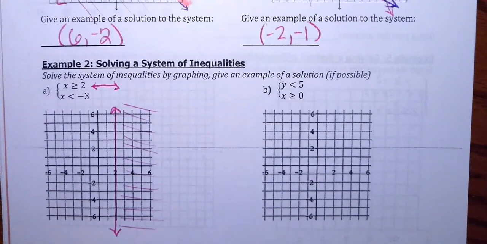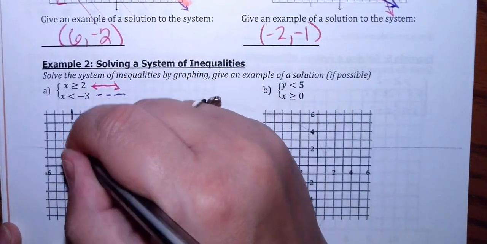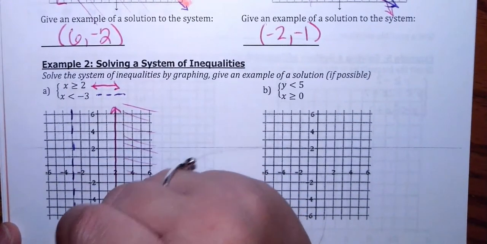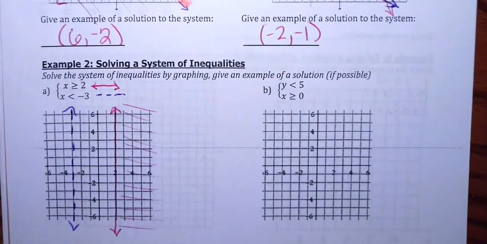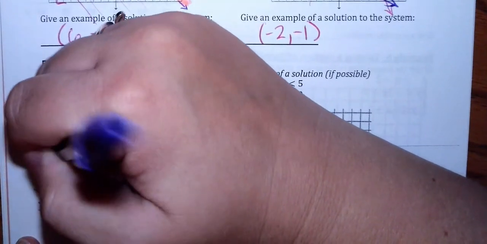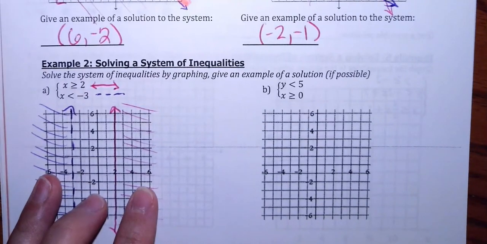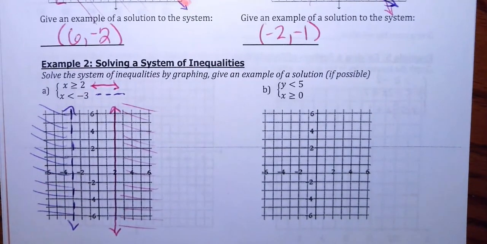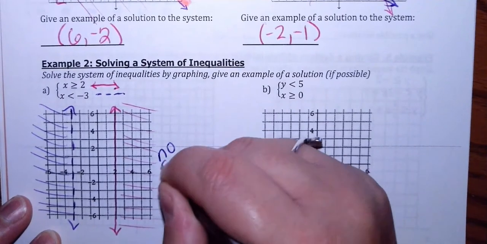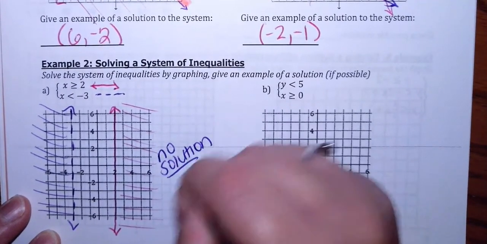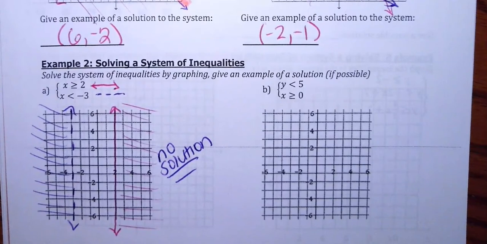And just a plain x is less than, so a dashed line, -3. So I'm going to do a nice vertical line where all these x coordinates are -3. And less than -3 would go to the left side if I've got a vertical line like that. Now, you guys will notice I just barely shaded there. The overlap does not exist here. I cannot have an x coordinate at the same time that's bigger than or equal to 2 or less than -3. It's not possible. So this is actually no solution because there's no overlap to the shading.